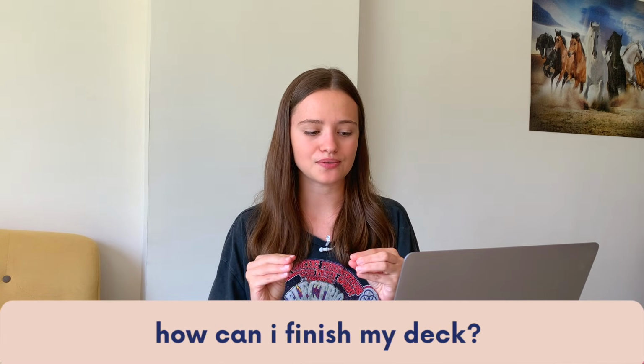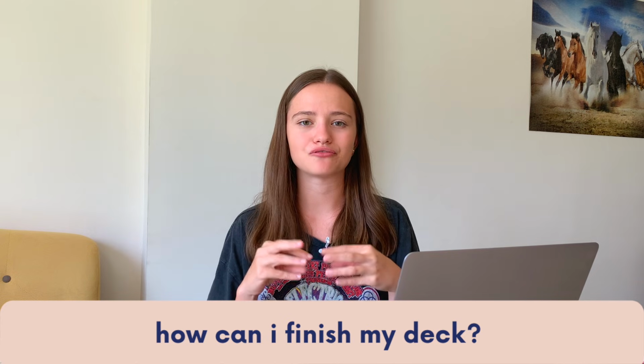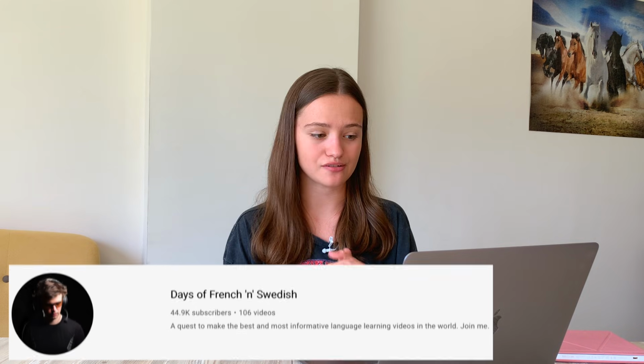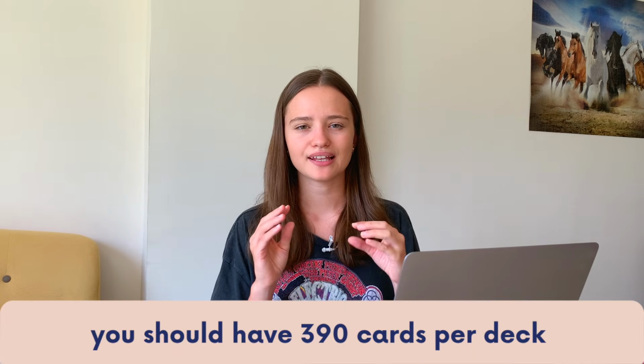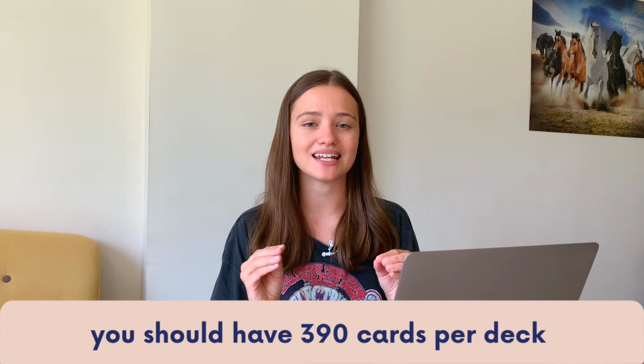But the last thing I actually wanted to talk about is how to use Anki to be able to finish all the decks. I once watched a video by the guy from Days of French and Swedish, and he said that to learn all the words successfully in your Anki app, you need to have 390 cards in one deck. So once you successfully have 390 cards in one deck, you should start another deck.